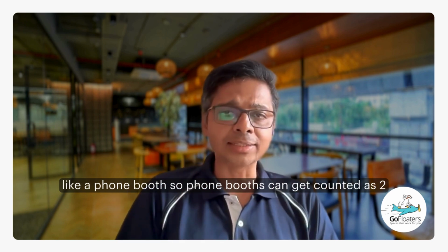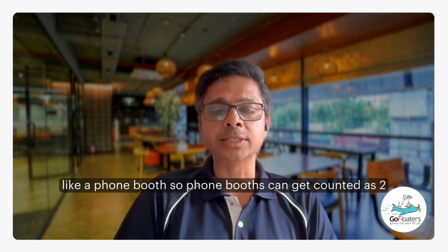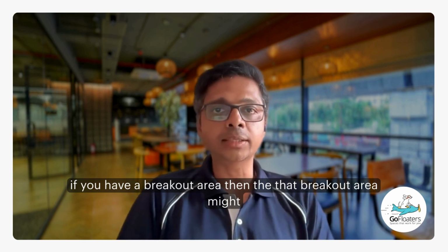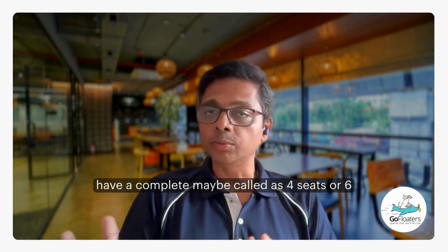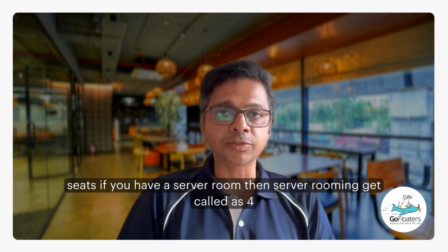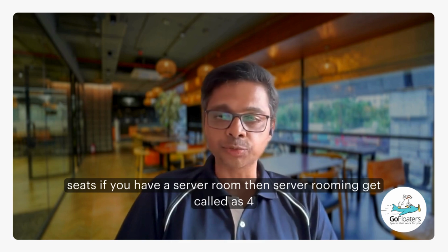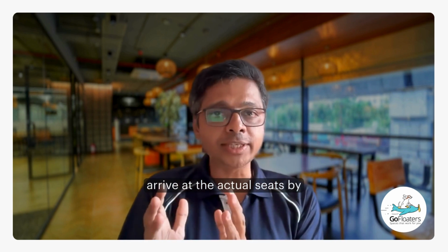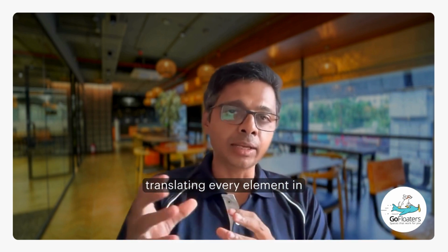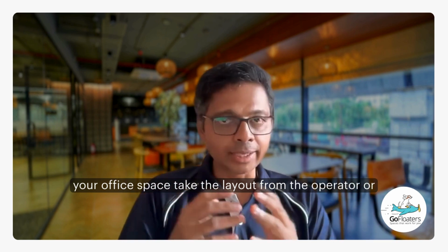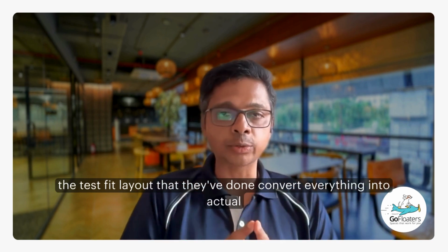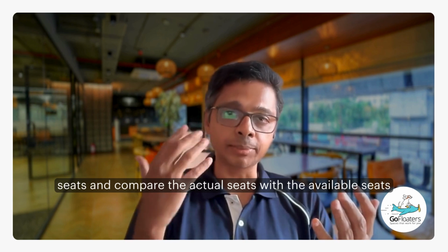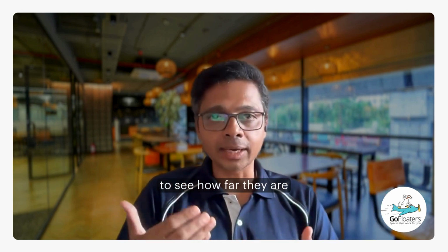In case you're adding other things like a phone booth, phone booths can get counted as 2 seats or 1 seat, depending on the size of the phone booth. If you have a breakout area, it may get counted as 4 seats or 6 seats. If you have a server room, it may get counted as 4 seats, and so on and so forth. So arrive at the actual seats by translating every element inside your office space. Take the layout from the operator or the test fit layout that they've done, convert everything into actual seats, and compare the actual seats with the billable seats to see how far apart they are.